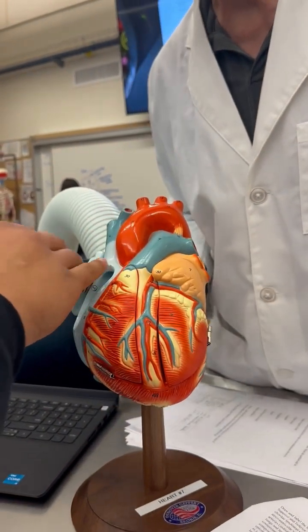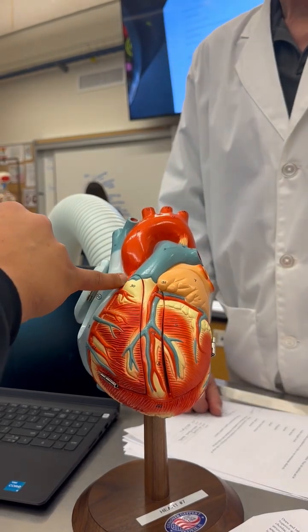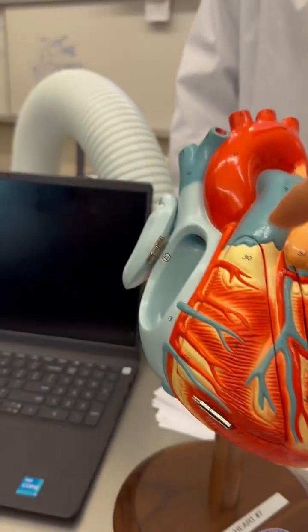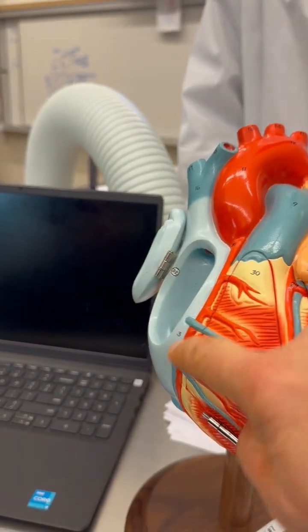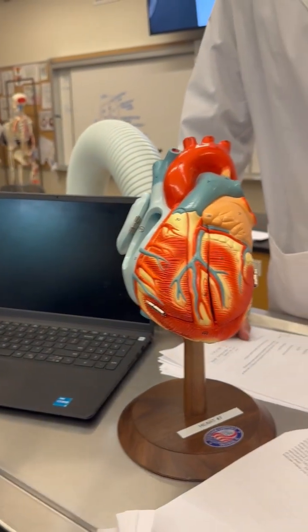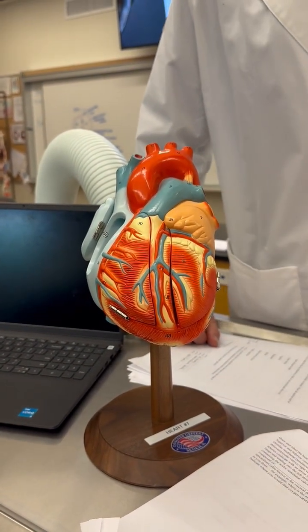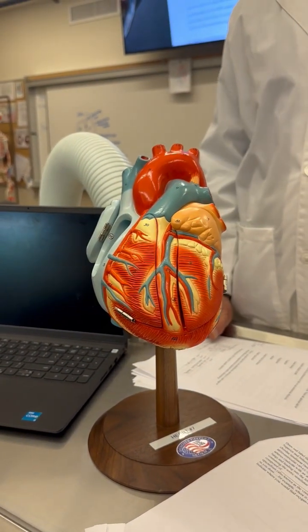Also right here, this is the coronary artery, taking blood to the heart. It's like its own cardiovascular system. Wow. All right. Thank you so much.